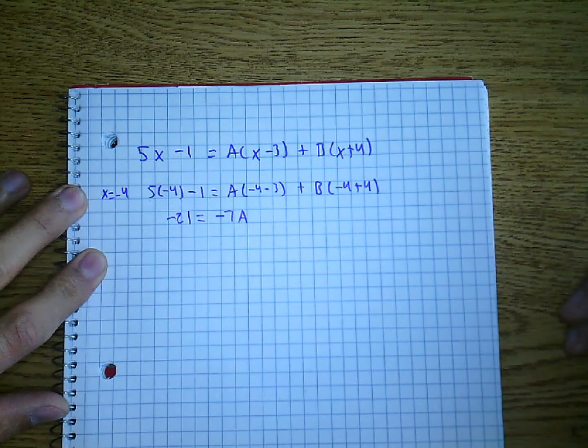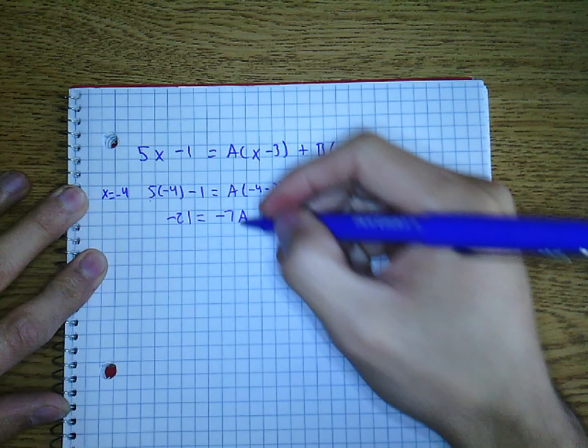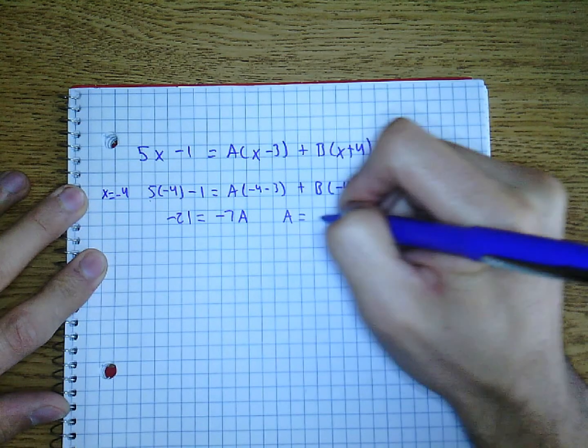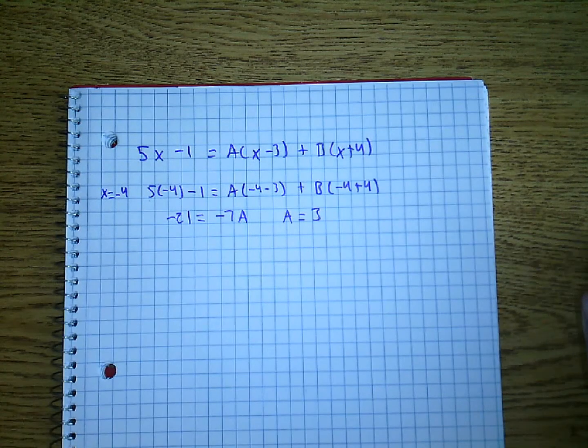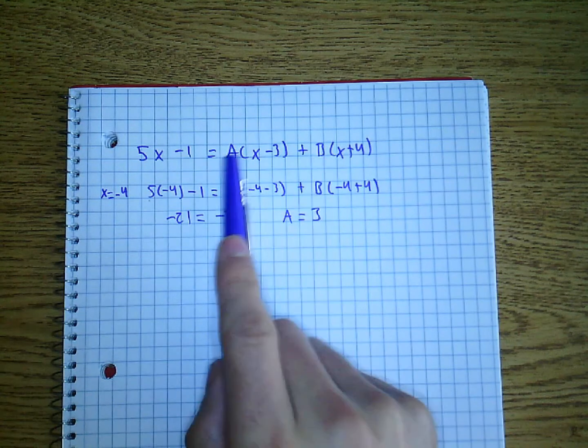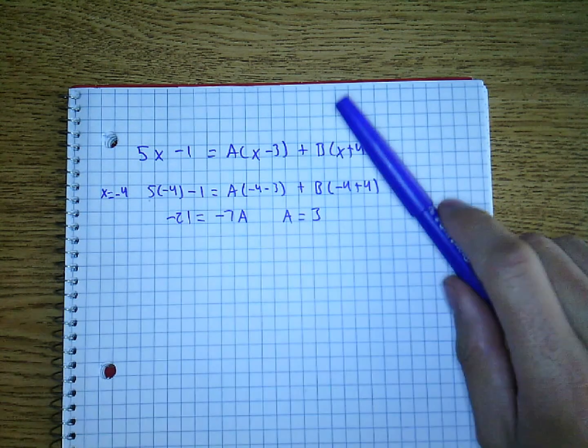So if I divide both sides by negative 7, that gives you that a is equal to 3, which is the exact same thing we obtained through the system of equations. Agreed? Do you see where I'm going with this technique? You're just plugging in the values that make it 0 so it cancels out the other a or b. Exactly. Instead of having two unknowns, if you're able to get rid of one of them, then you should be able to solve. So what would be the other x value to try?